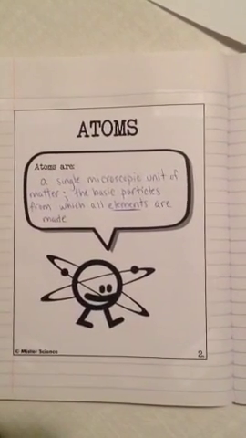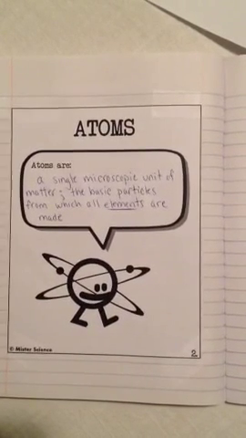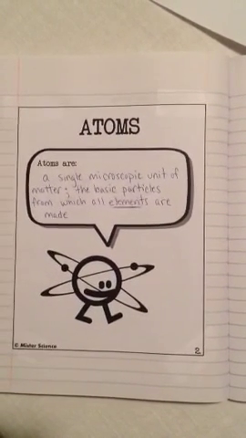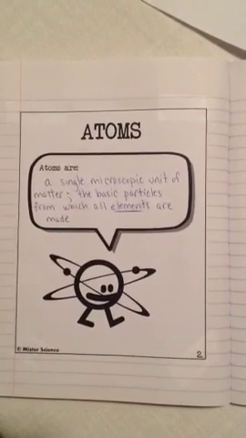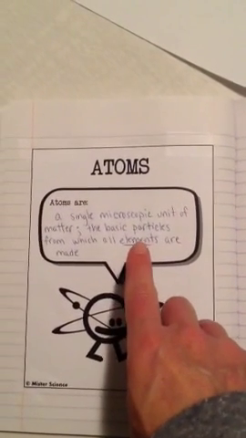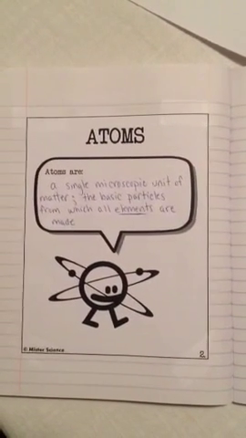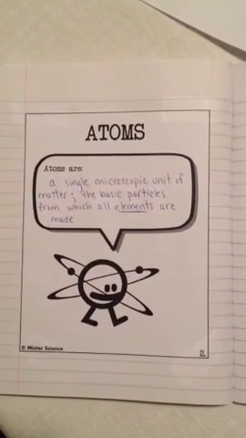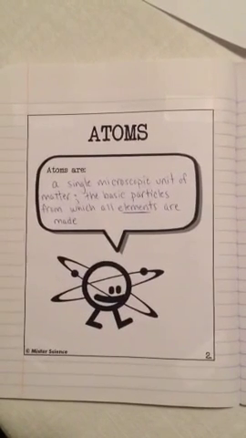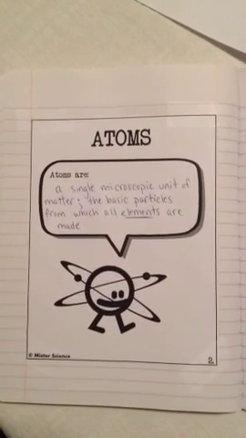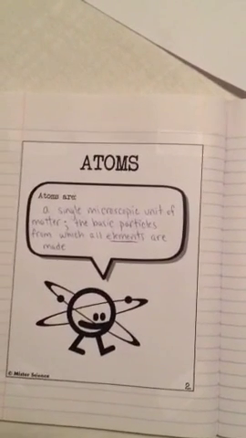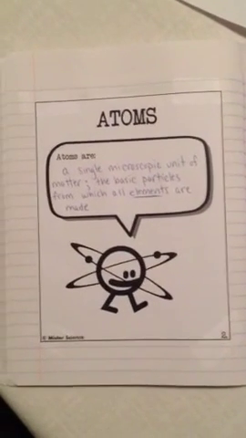It is a single microscopic unit of matter, the basic particles from which all elements are made. And I have this word underlined, elements, because we are going to be talking about that a little bit later, and we're going to be talking about the periodic table. Once you have this completed, I want you to tape it or glue it into your journal. And remember, you can stop this video at any time in order to do that.